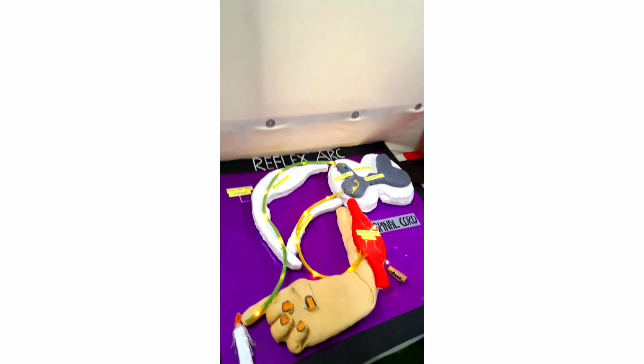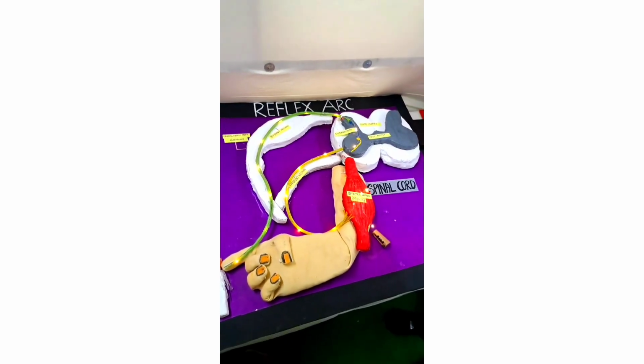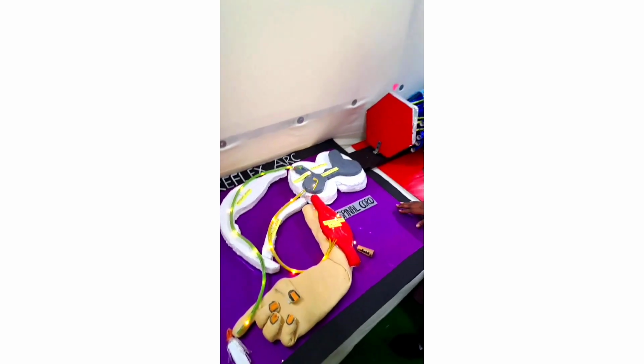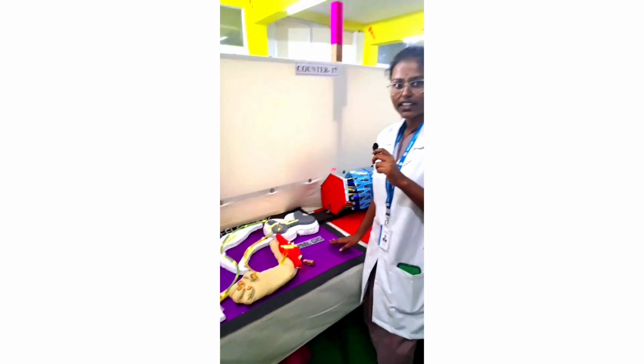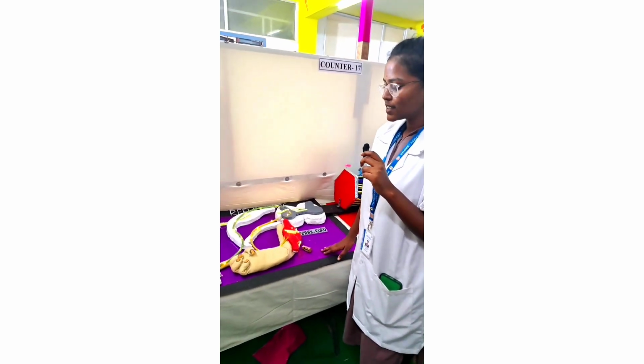This is Narmada Devi from Sri Ramakrishna College of Physiotherapy. So today I am here to present my solid model which is based on the topic reflex arc, and reflex action is an involuntary response to a stimulus. The stimulus can be of any kind, and here we use heat as a stimulus.